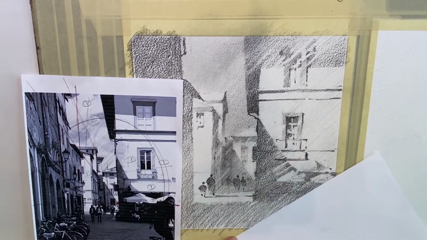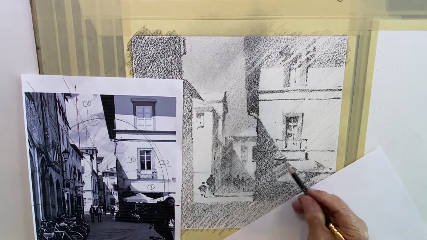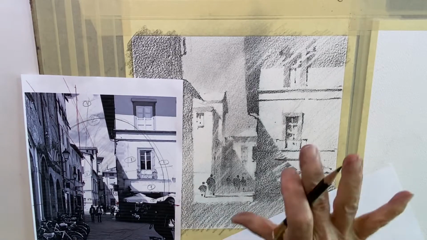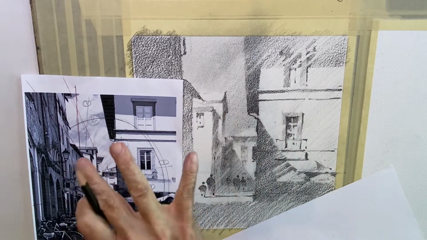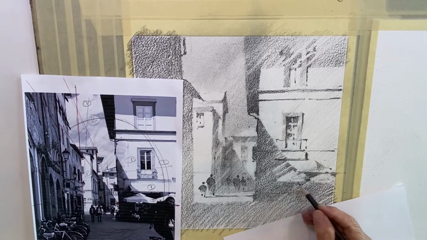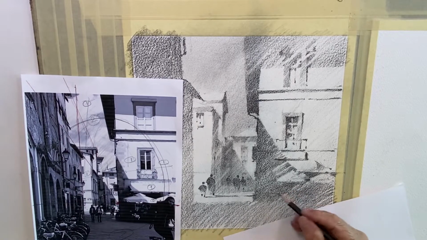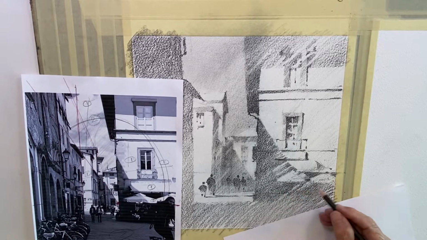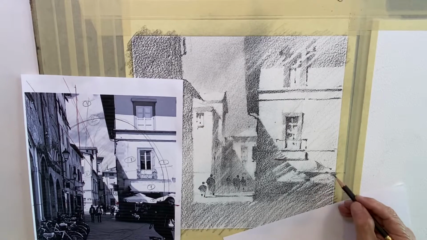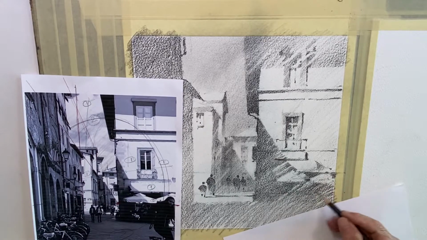I'm trying to push the viewer's eye back into the painting as much as I can, to fall onto the face of this building as it is in dialogue with the face of that building. What I'm doing here now is just finishing up the ground level. I don't want to detail this cafe on the ground, but I want to give it a little bit more identity.